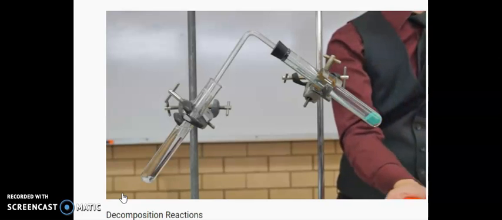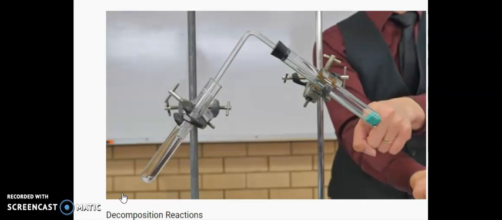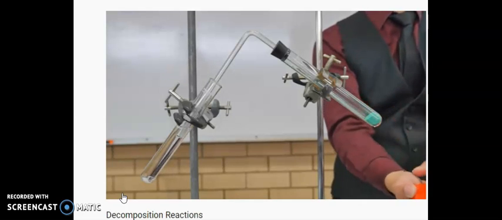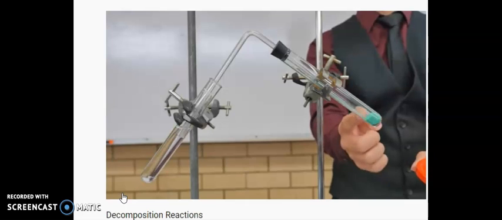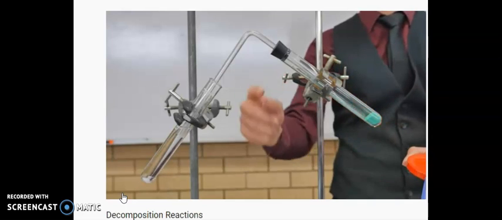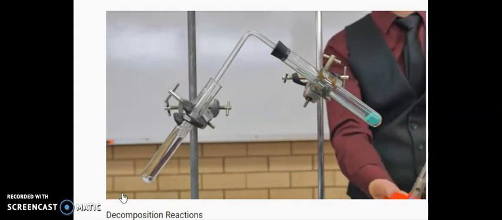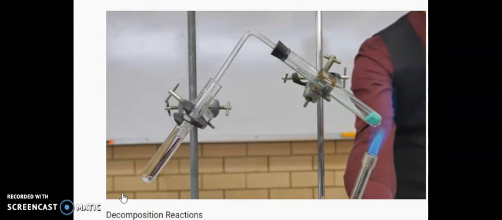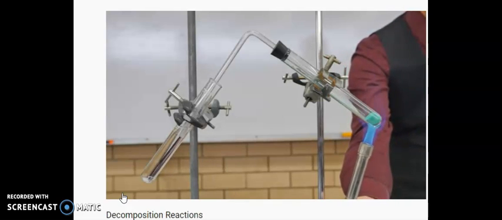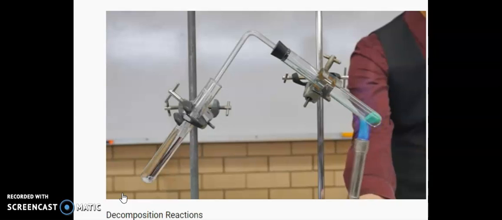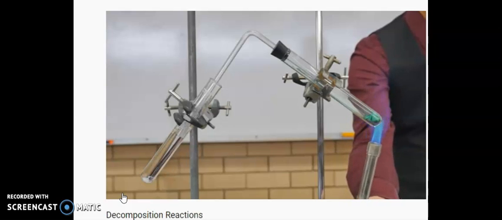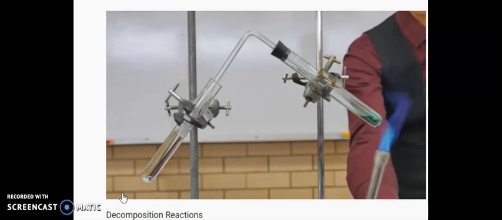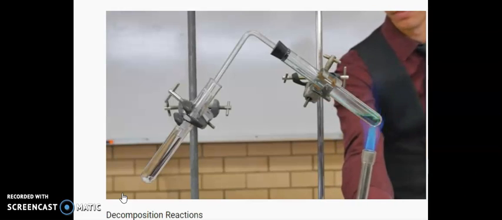Now, why is that? Has this done anything? Can you see anything changes? No, I think what's happening is that maybe just the air inside is also expanding, so it's pushing out. So when it starts reacting, you'll know. Look at that! Look at that! Now look at the other tube.